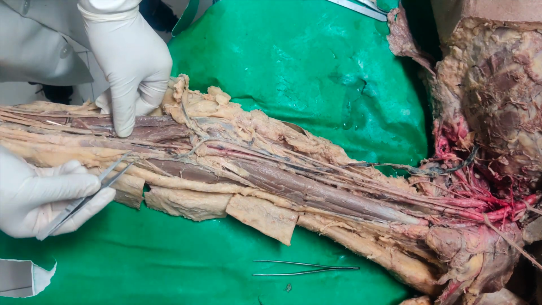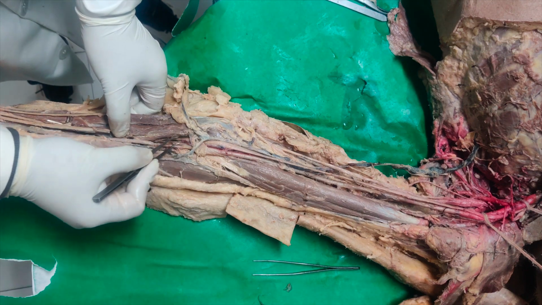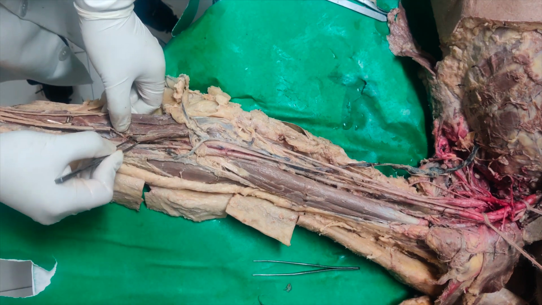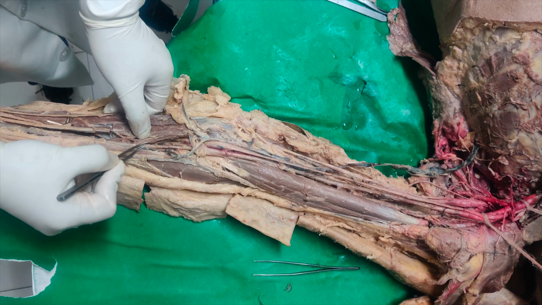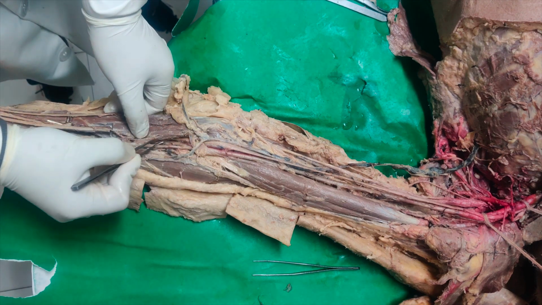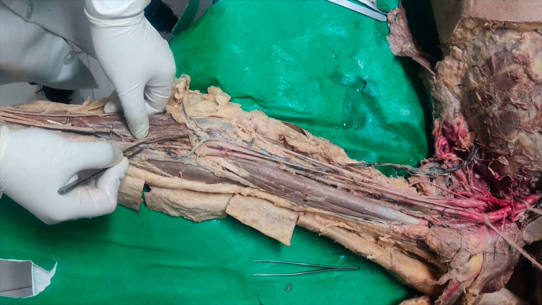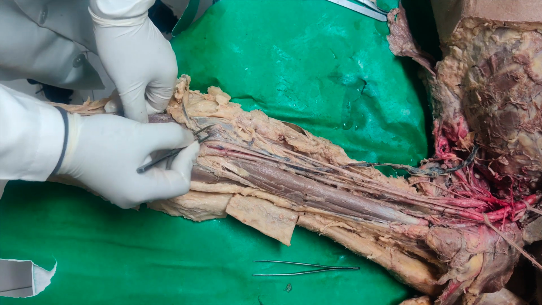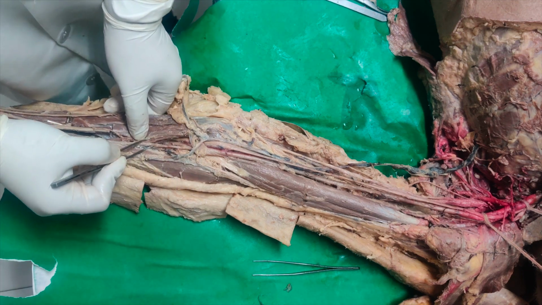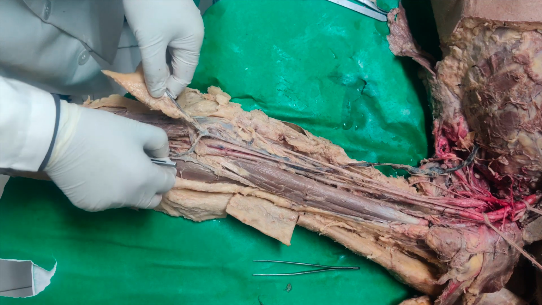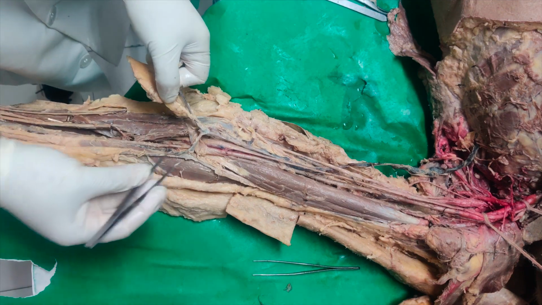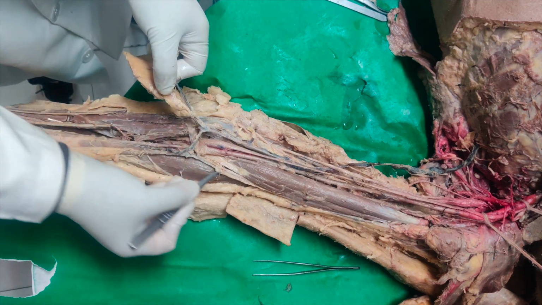The medial border is made by the lateral border of the pronator teres muscle. This is the pronator teres muscle. The lateral border of the pronator teres makes the medial border of the cubital fossa. In the roof of the cubital fossa, you can find a median cubital vein connecting two veins.